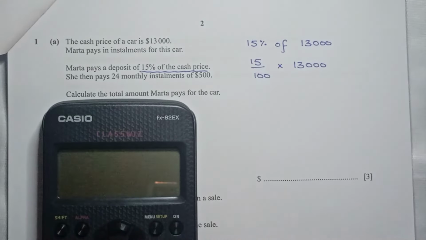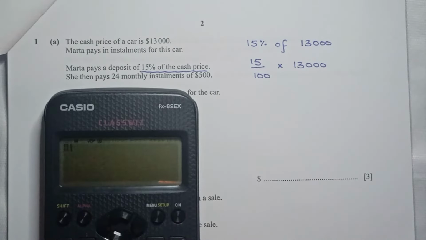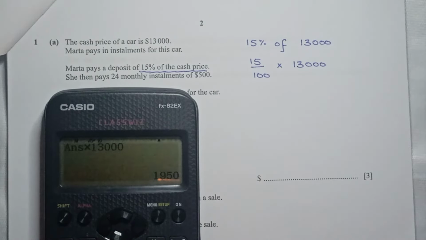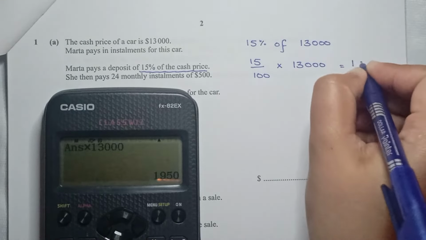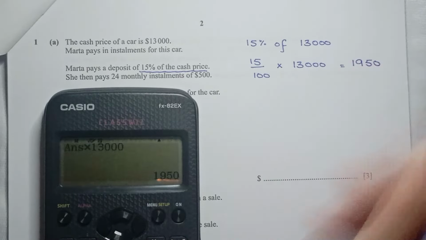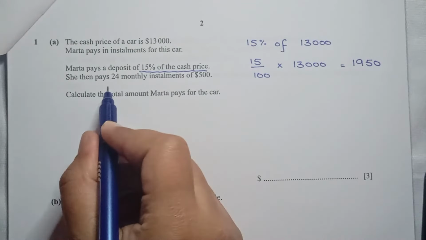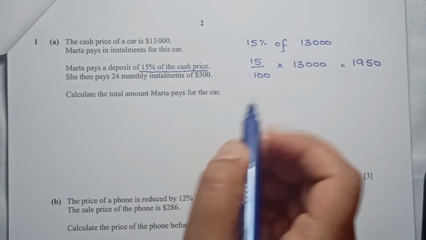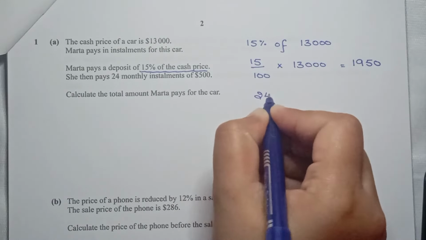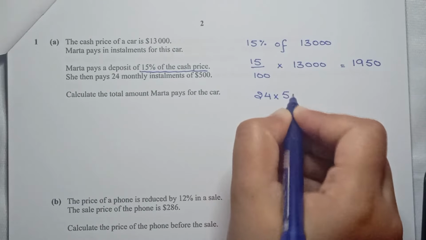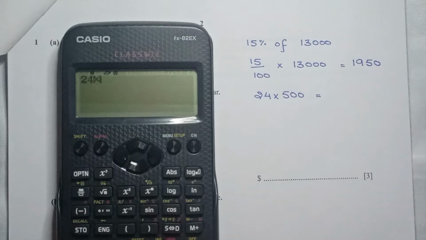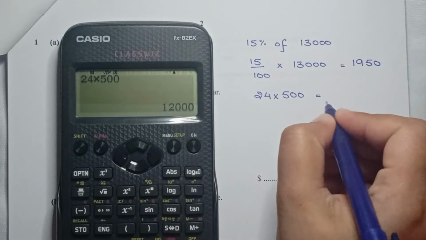So we have 15 divided by 100 times 13,000. This would be $1,950. Then she pays 24 monthly installments of $500. So it is going to multiply with 500. So 24 times 500 would be $12,000.